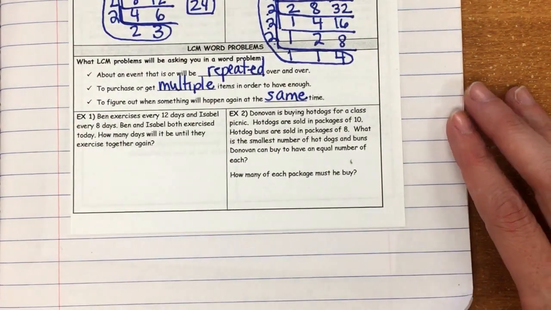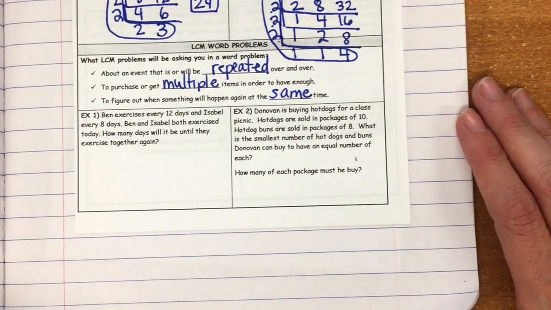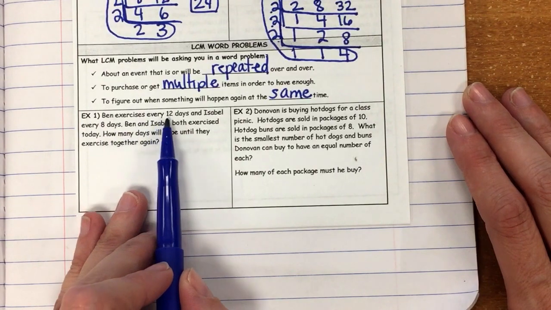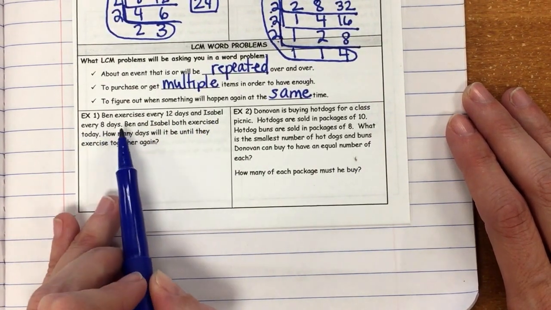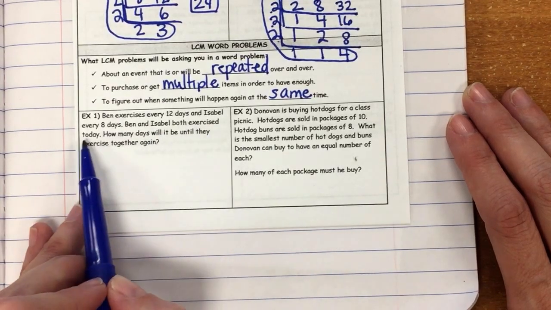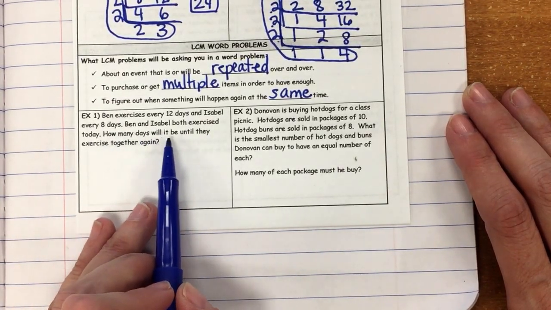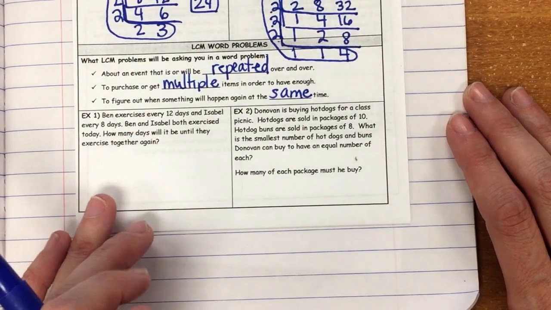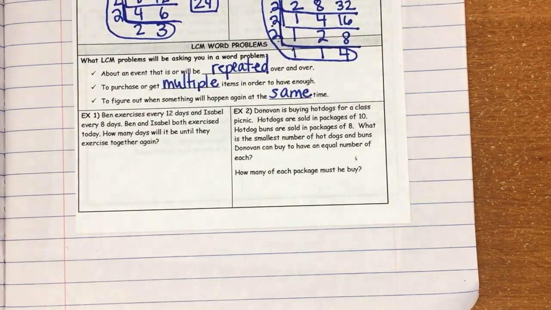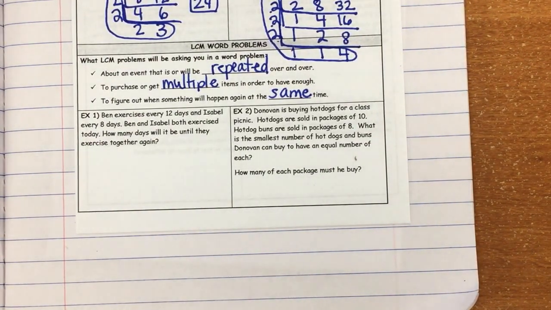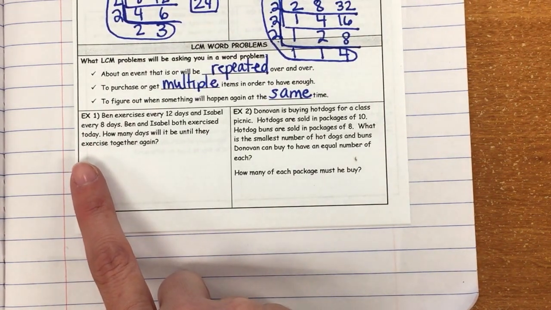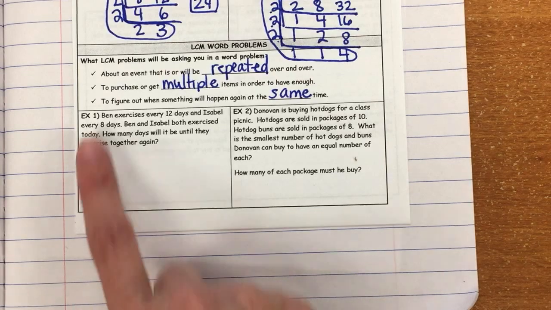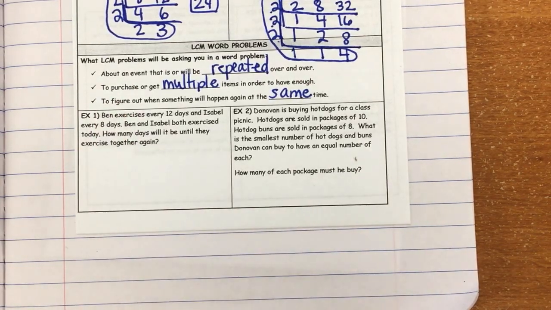All right? So let's look at example number 1. Ben exercises every 12 days and Isabel every 8 days. Ben and Isabel both exercise today. How many days will it be until they exercise together again? All right? So this is a situation where I want to know the next time they're going to be exercising on the same day. So it's an LCM problem.